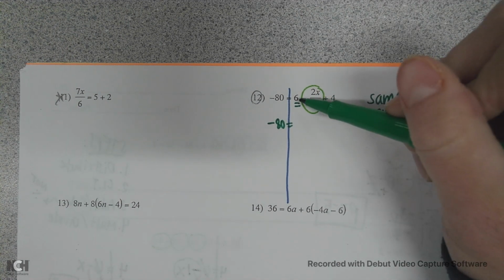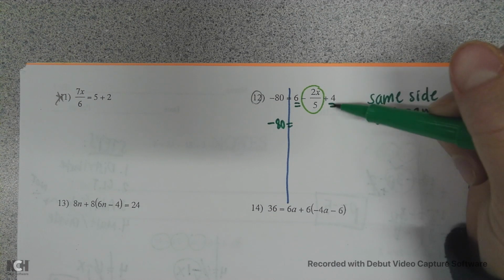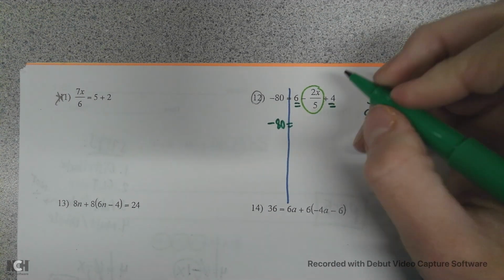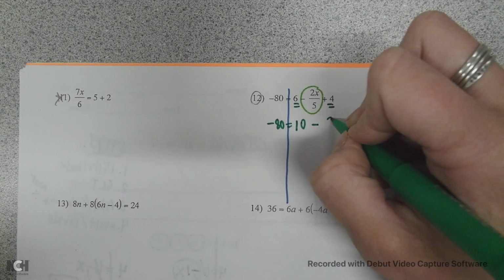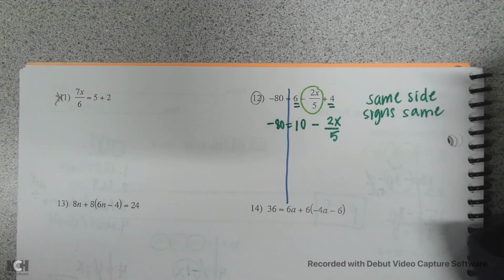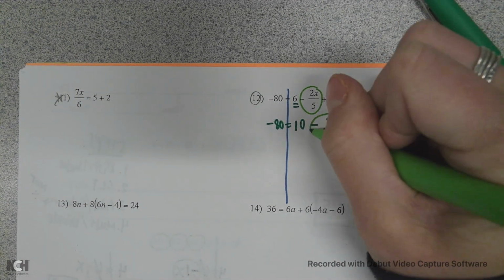Okay, so we're going to keep this 6 as positive and this 4 as positive. They're on the same side. So 6 and 4, they make 10. We still have our -2x over 5. Again, we're going to keep saving this guy. He's not ready yet. We're not ready yet for this guy.